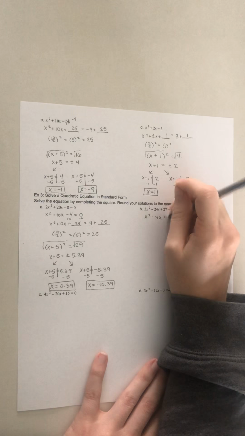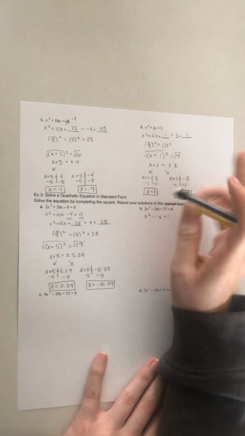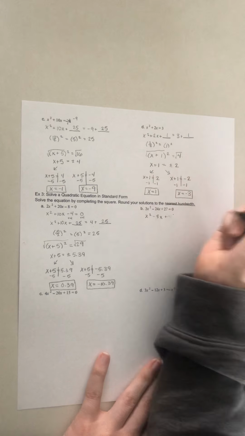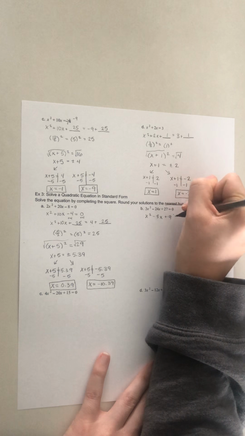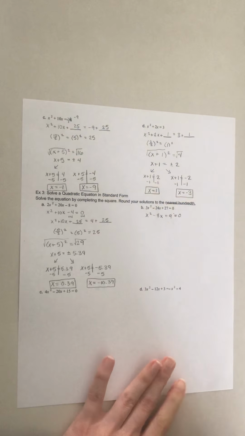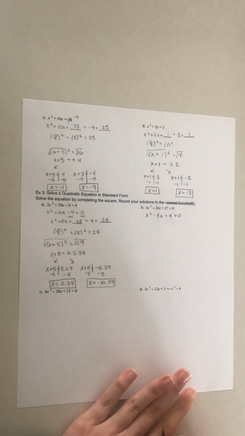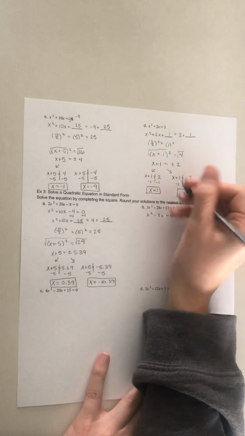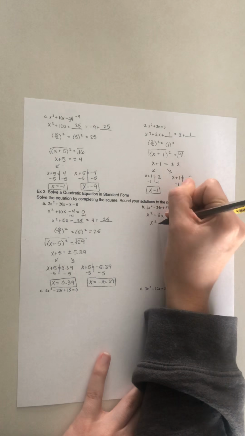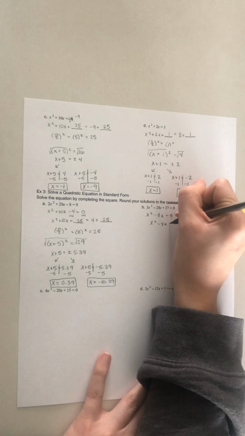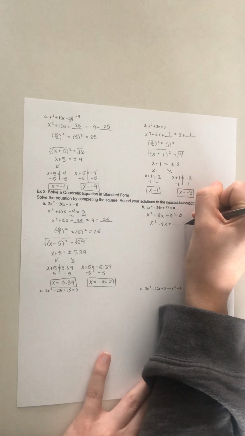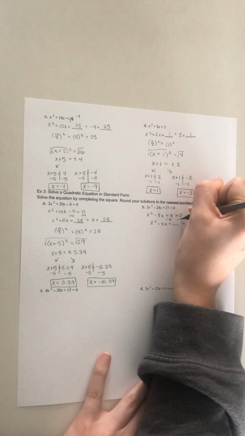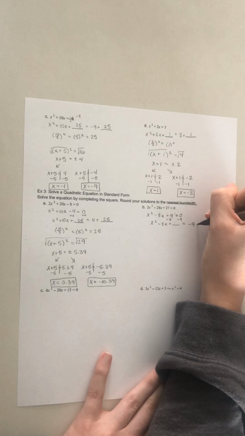I'm trying to look at something else and I'm totally messing up. Okay, so then from here, we are going to have to get this 9 to the other side. So then I'm going to have x squared minus 8x plus a blank equals, we're going to have to subtract 9, so it's going to be a negative 9 plus a blank.